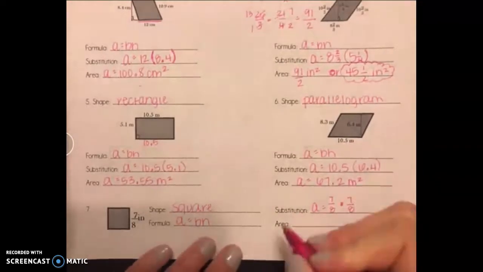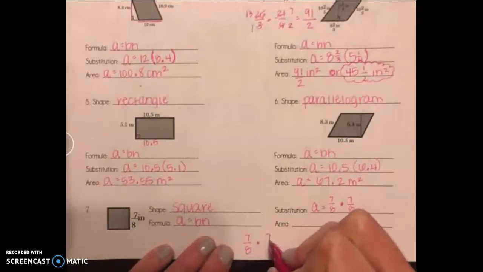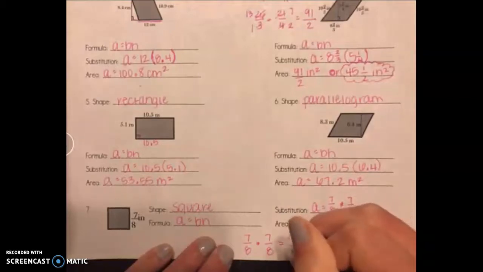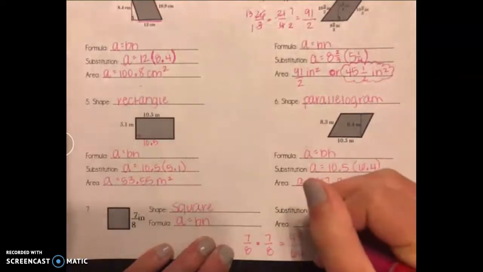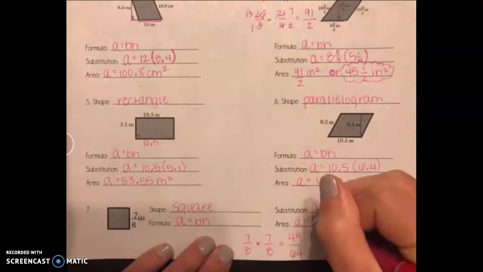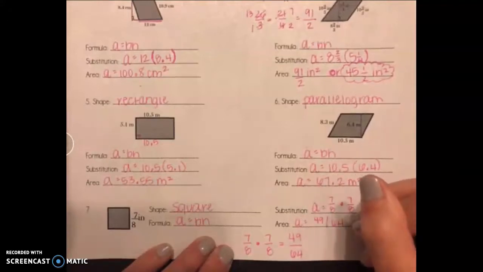Okay, I'll just come down here to solve this so it stays nice and neat. 7/8 times 7/8. 7 times 7 is 49. 8 times 8 is 64. So our area is 49/64 inches squared.